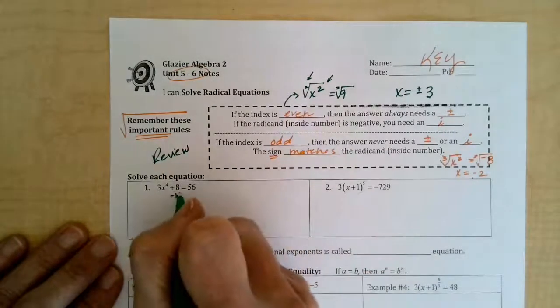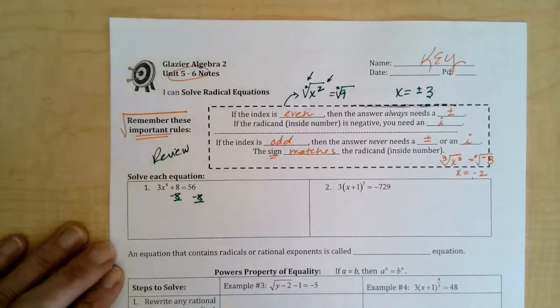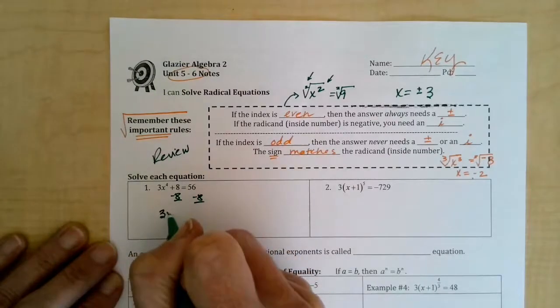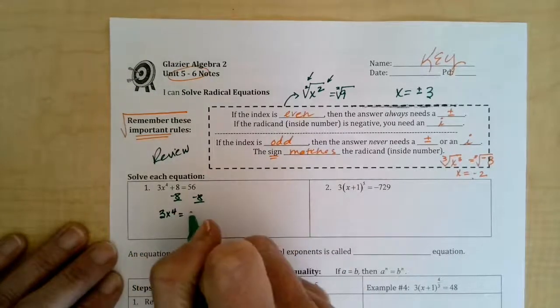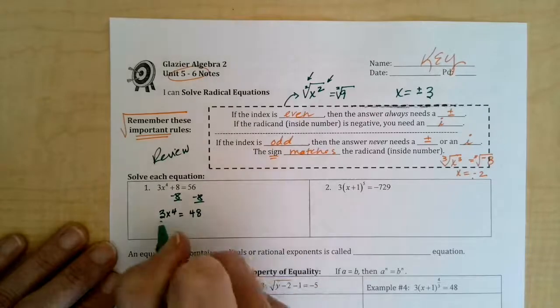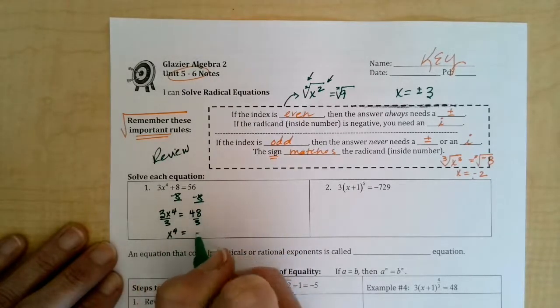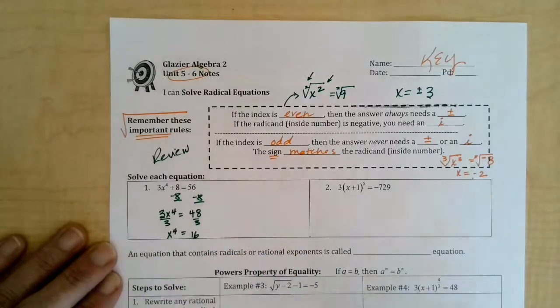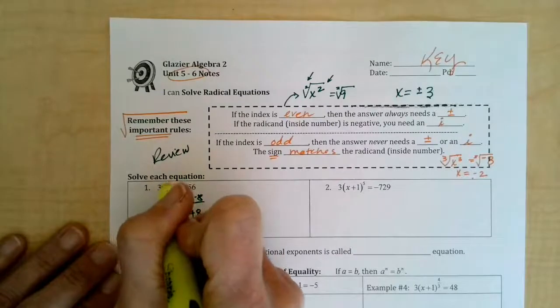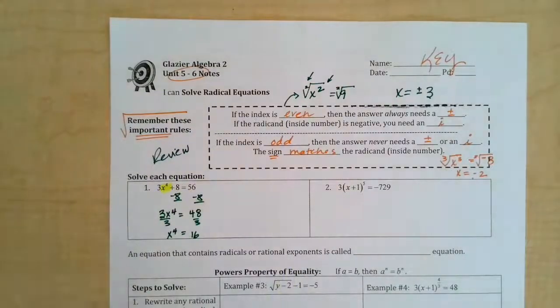All right, so back to basic solving. 3 times x to the 4th is going to be equal to 48. Divide by my coefficient. So my rule of isolating my radical stands. Remember, I always want to get that part of the equation isolated and by itself.